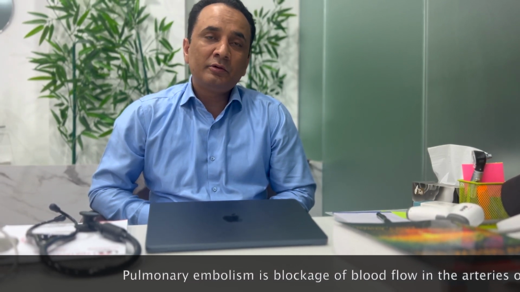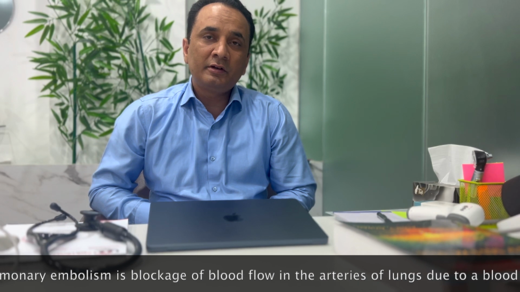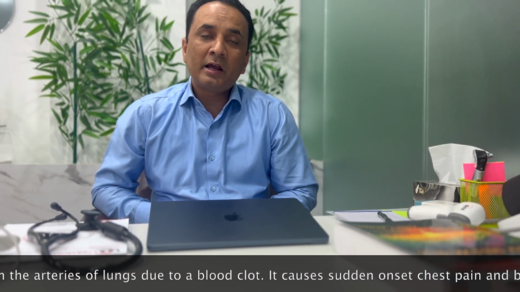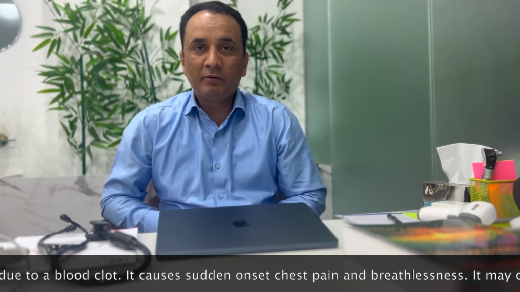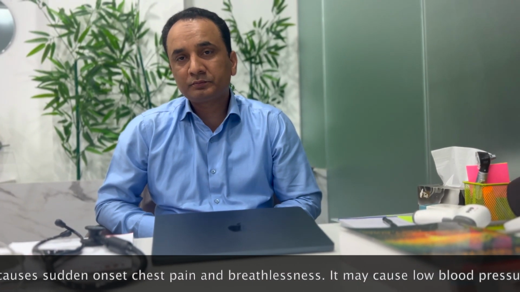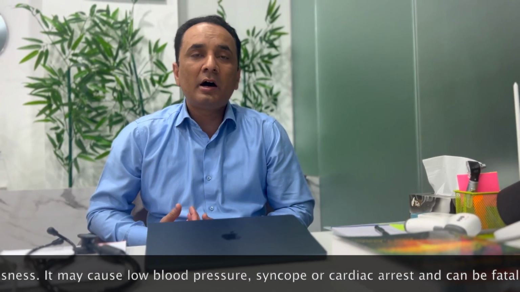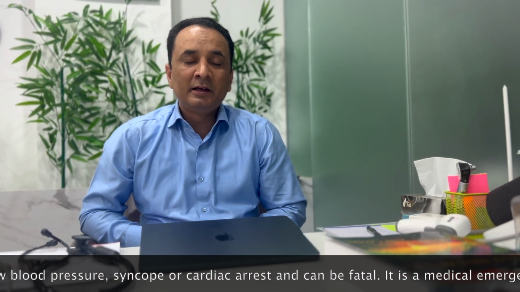Another test which we can do is a VQ scan, which is a nuclear medicine scan. It's normally done in people who cannot have a contrast agent due to allergy or very poor kidney function. We may also need to do an echocardiogram to assess how the heart is coping against the blood blockage.